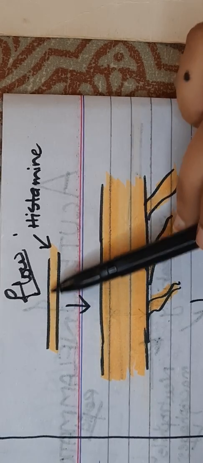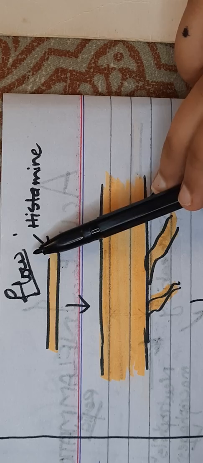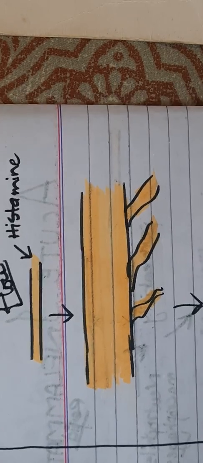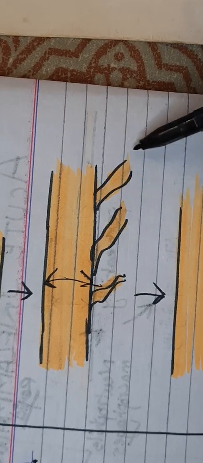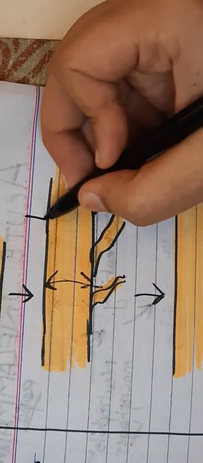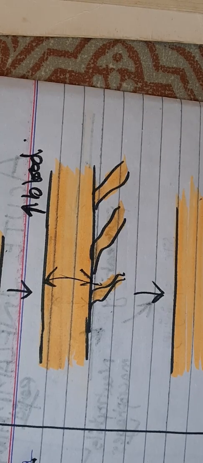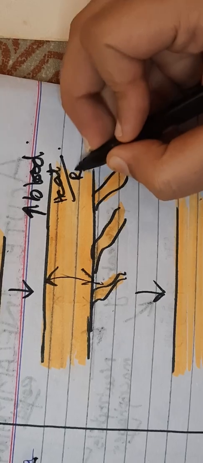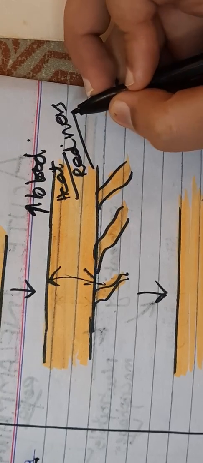If this is a blood vessel, histamine is released, and histamine acts on the vascular smooth muscles, and this will cause vasodilation of the blood vessel. As you can see, the blood vessel has enlarged, and not only does vasodilation occur, but small new capillary beds also form. The blood vessel proliferates and new capillary beds are formed, and obviously this will result in increased blood flow. The blood flow will increase, and more and more heat will be produced. This is basically the cause of heat at the site of injury, and redness will also occur there.